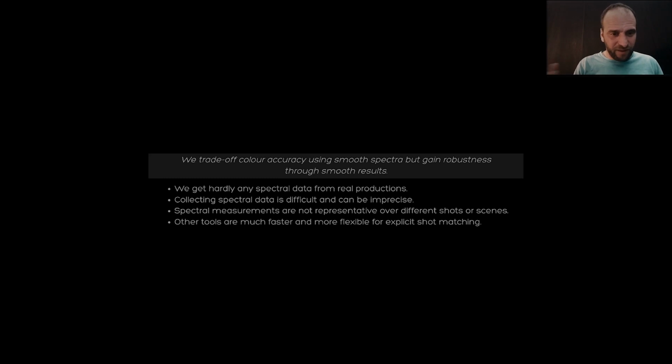And I think those trade-offs for smoothness are very wise, because we believe that we get hardly any spectral data from real productions, and because collecting spectral data is difficult and can be imprecise. And also, if we are looking for the use case of really shot matching from A to B, then there are other tools which are much more flexible and much faster for that explicit use case.